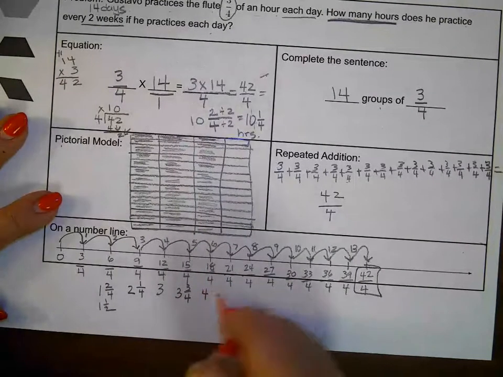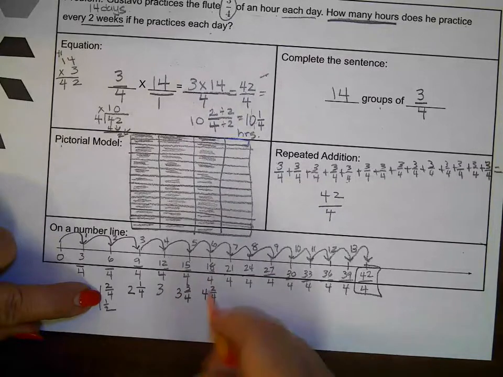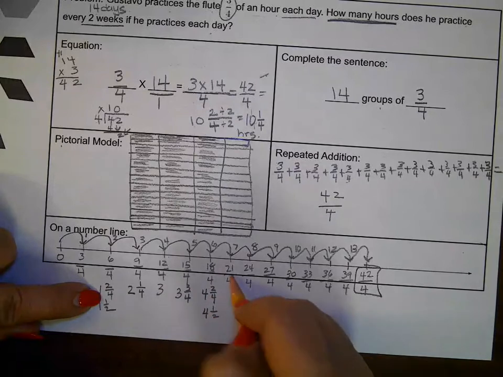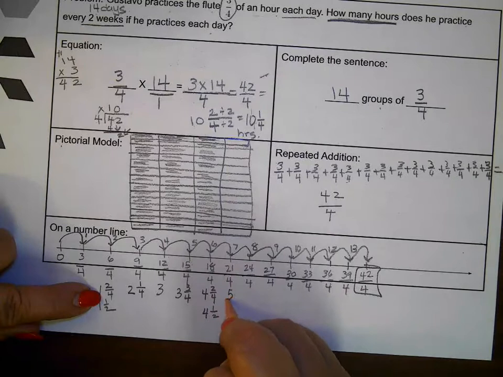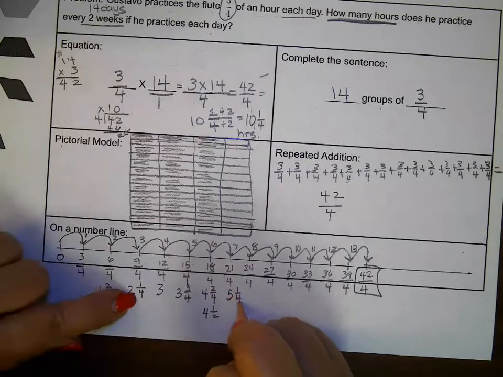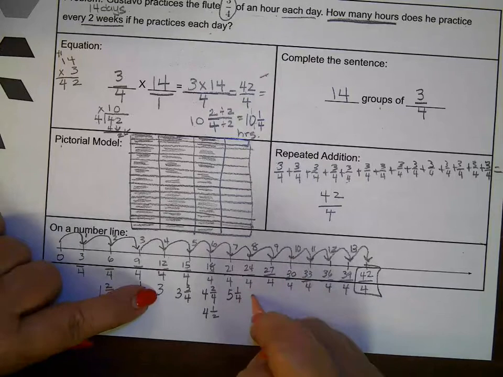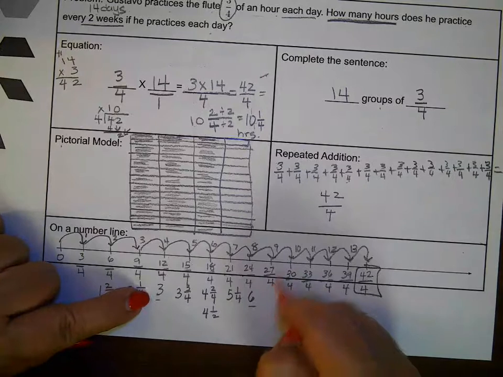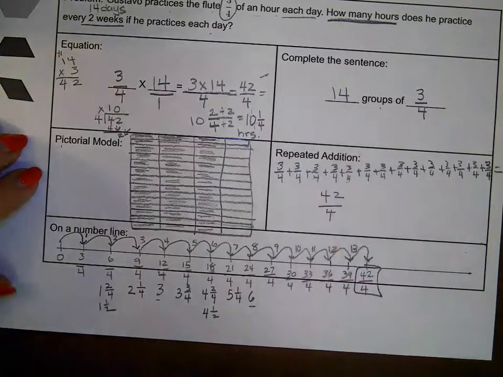4 goes into 18 4 times. That's 16 with 2/4 left over, and now I'm here, and that makes it 4 1/2. This is 5 1/4. I'm right here, and this makes it 6 because I've doubled that up, so I'm 3, 6. 4 goes into 27.